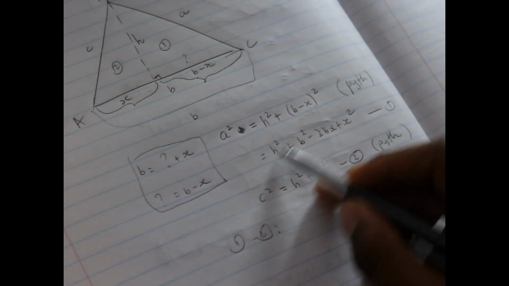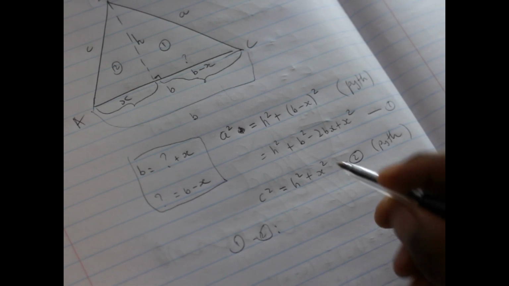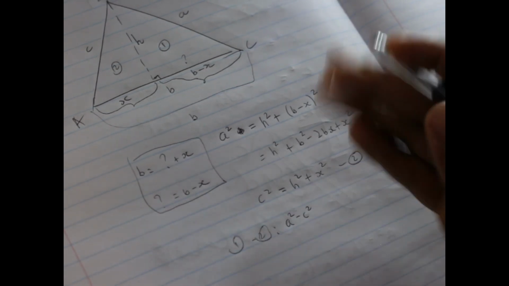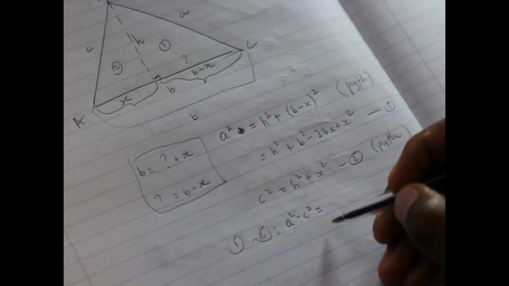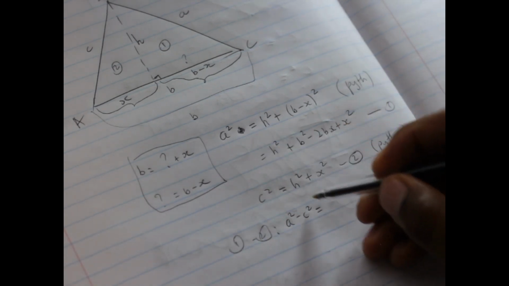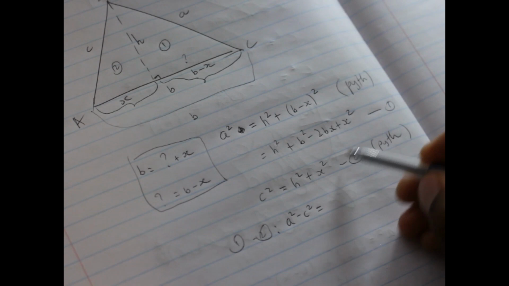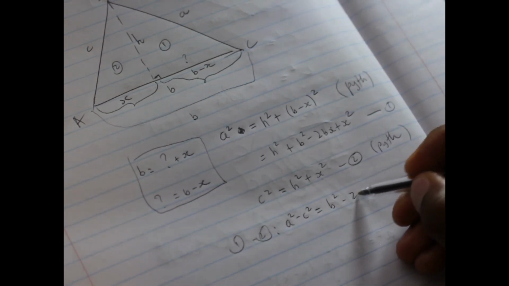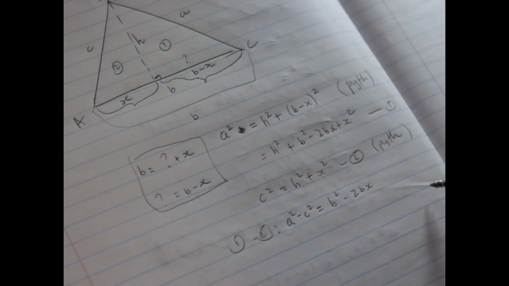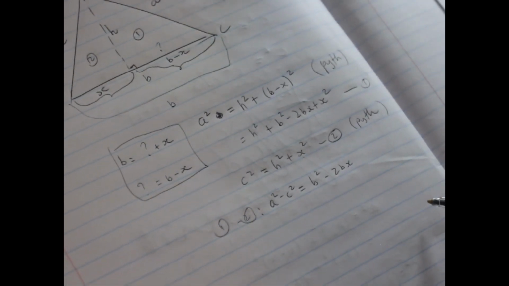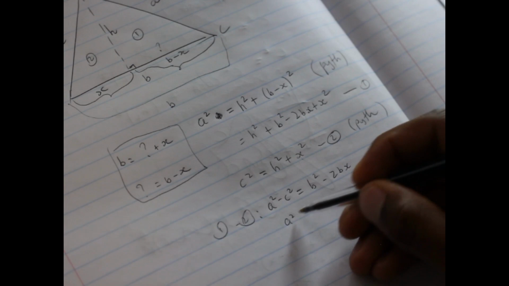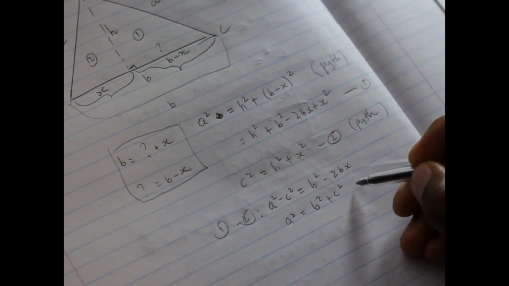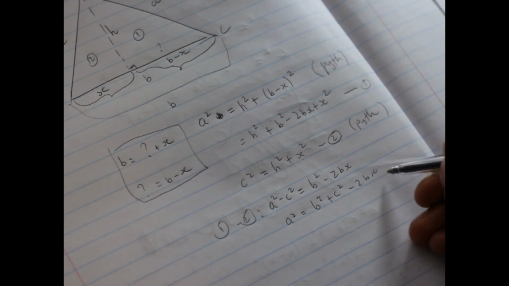So equation 1 minus equation 2, on the left we just have a squared minus c squared. On the right, h squared minus h squared, they fall off. x squared minus x squared, they also fall off. So we're just left with what? b squared minus 2bx. Okay? So a squared, the subject of the formula, we've got b squared plus c squared minus 2bx.